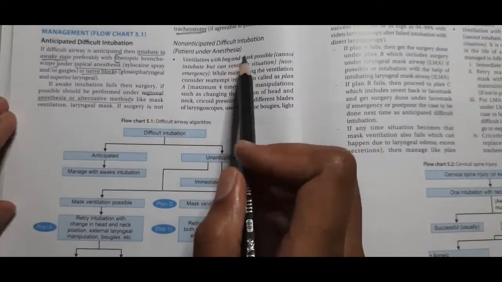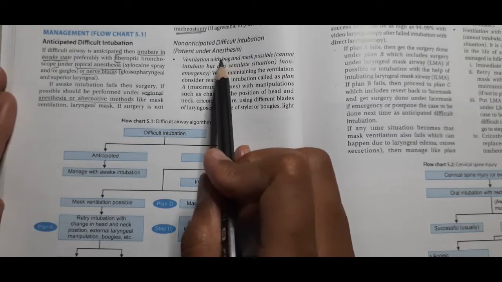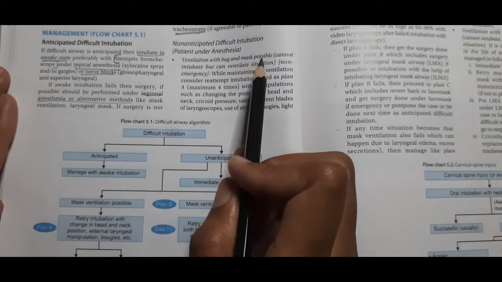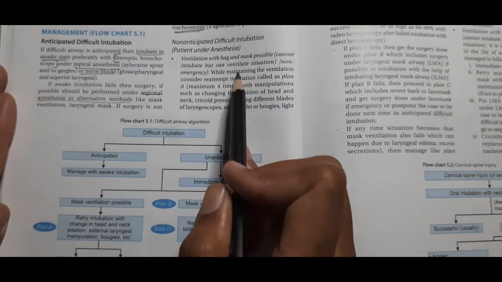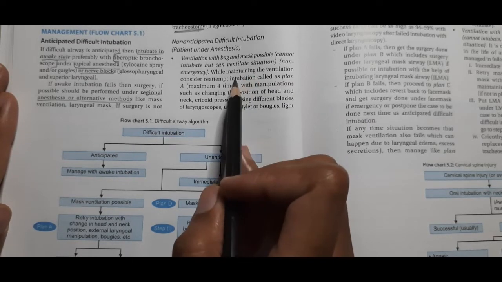In case of non anticipated difficult intubation, that is, the patient is under anesthesia, ventilation with mask and bag is possible. Cannot intubate but can ventilate in this situation. So intubation might not be possible, but with mask and bag the ventilation is possible.